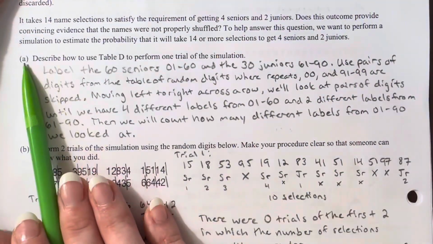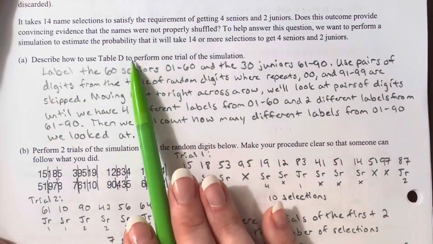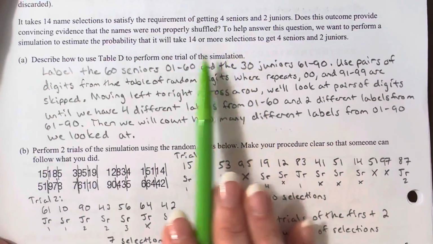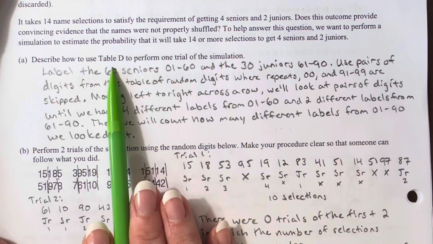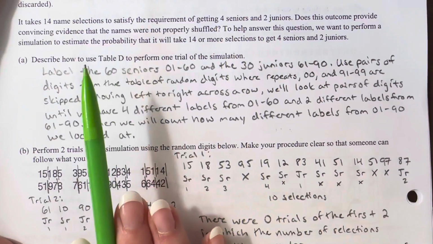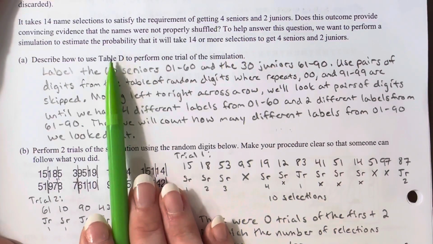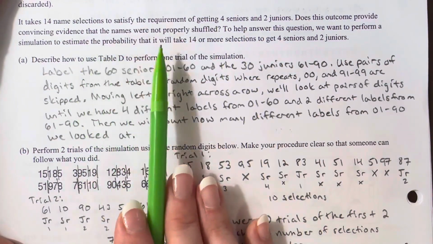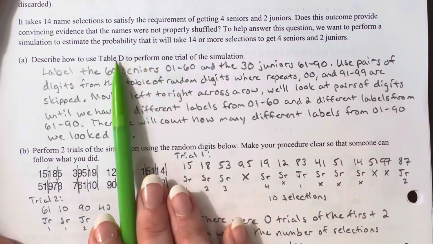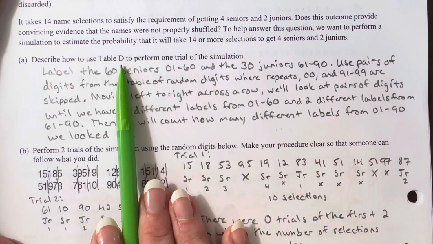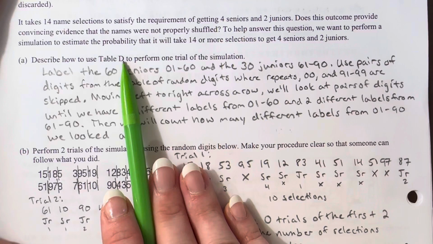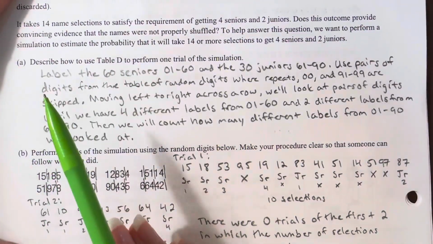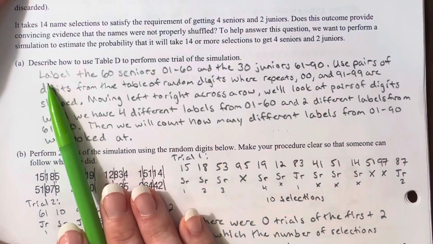For letter A, describe how to use table D to perform one trial of the simulation. Now remember, table D is our table of random digits. It's referred to as table D in the appendix at the back of our textbook. I gave you a printout at the start of the year that referred to table B. That was from a different edition of the textbook that used B instead of D in the appendix. We can just refer to it as the table of random digits so that we don't have to worry about what the letter for the table was. That part doesn't really matter, as long as you're using a table of random digits.